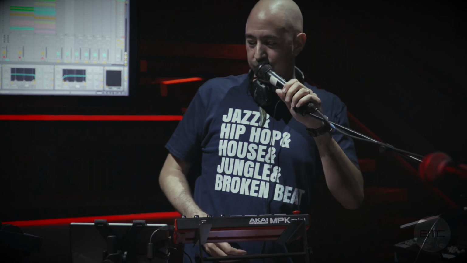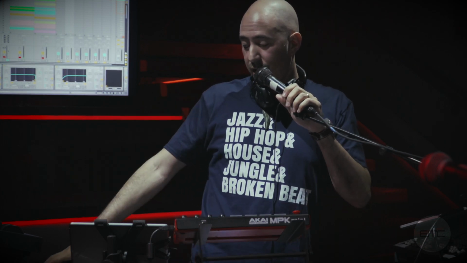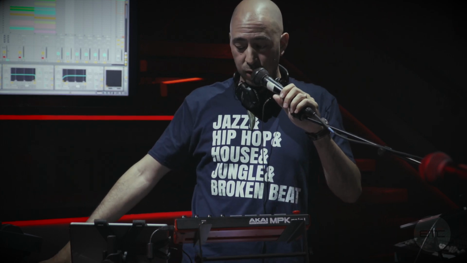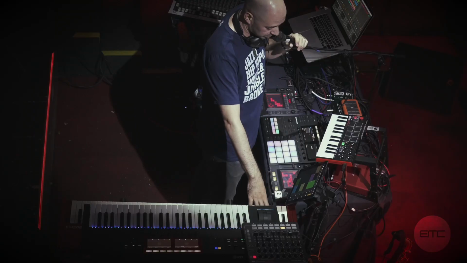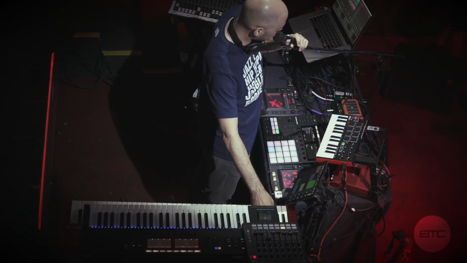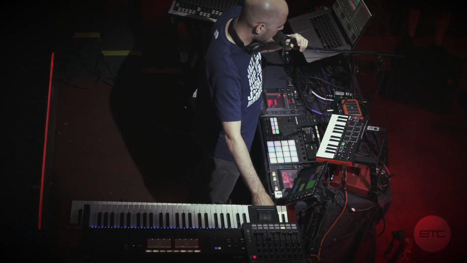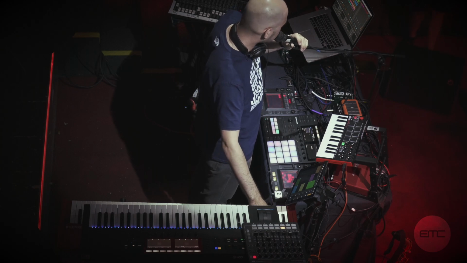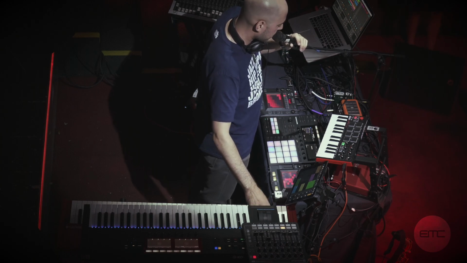What else do we have here? The Nord I'm just using for piano and Rhodes sounds. It's going through a Carbon Copy delay pedal, like a pretty regular delay pedal. And then I've actually split that into several components where I've got different things going through this Mackie over here.